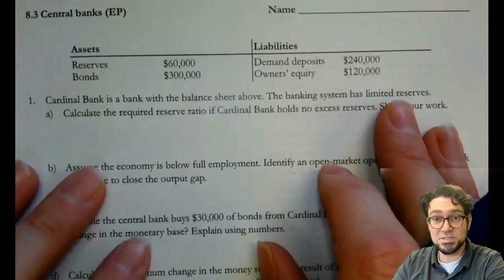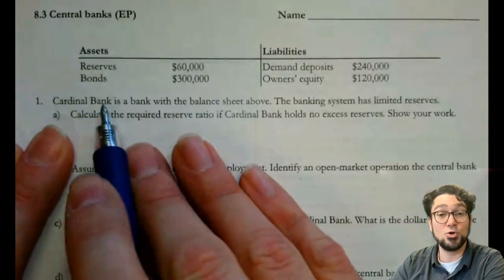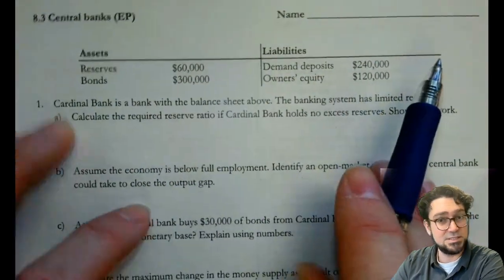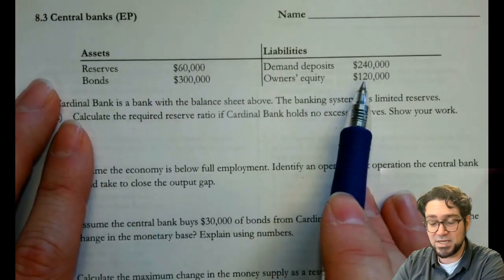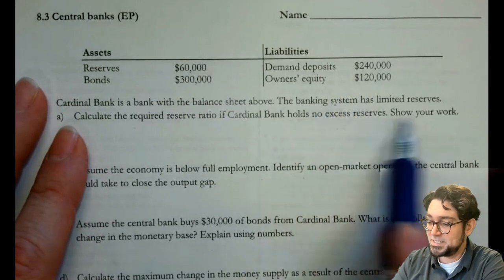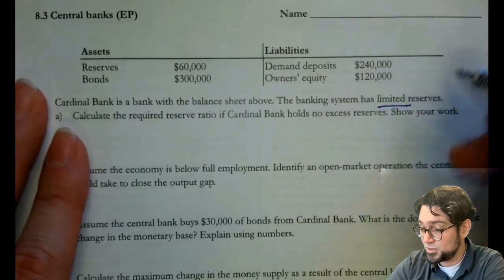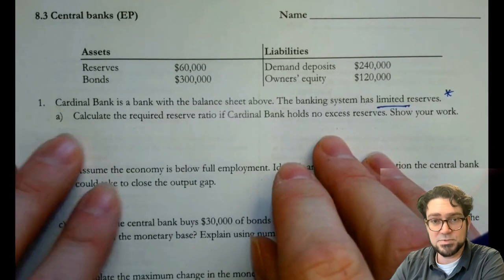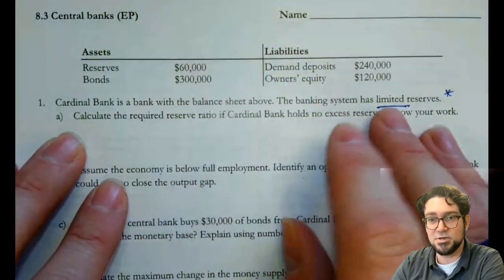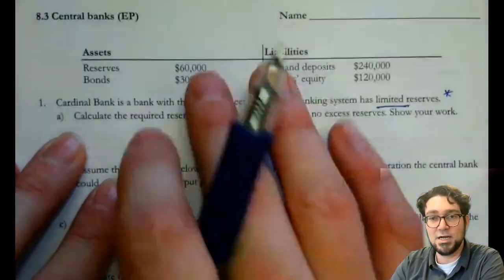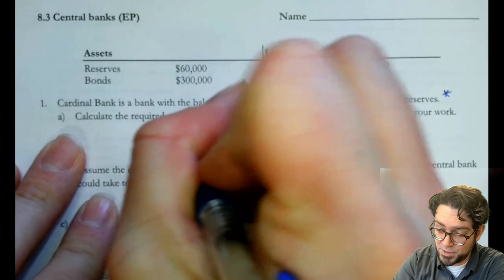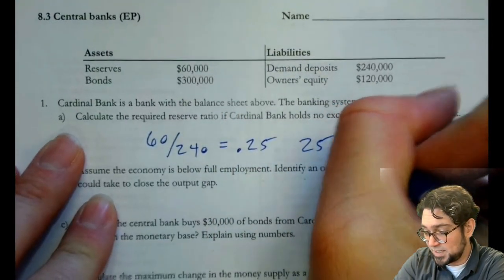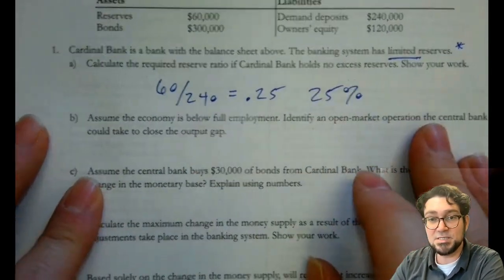Okay, the first question gives us a balance sheet, and it says Central Bank or Cardinal Bank is a bank with a balance sheet that looks like this, 360, so they balance, and it looks like the bank has positive equity, so at least we know it's functioning. Banking system has limited reserves, and that's going to be key for us to keep in mind. Calculate the required reserve ratio if the bank holds no excess reserves. Well, if we know that all of this is required, 60 over 240 is equal to 0.25, or we could say 25%.